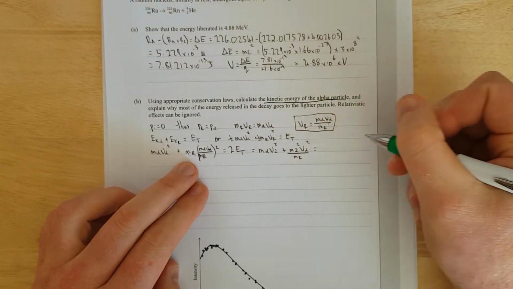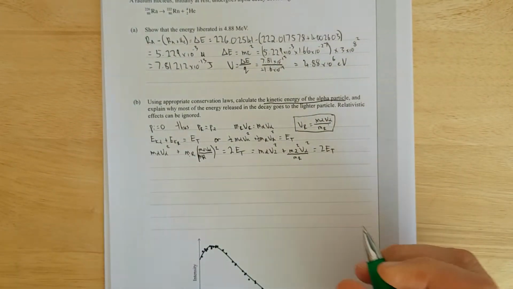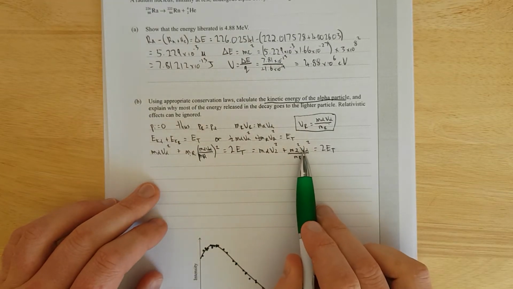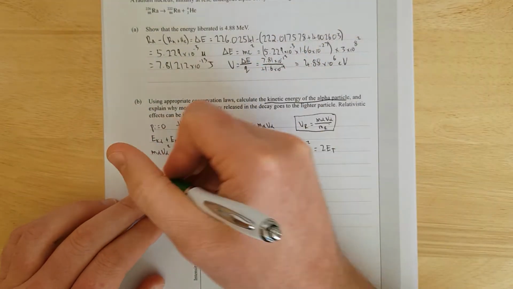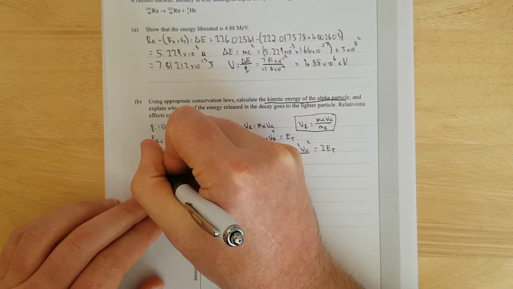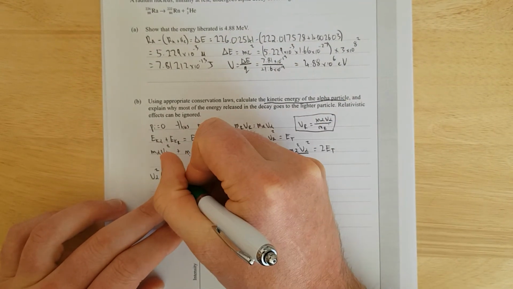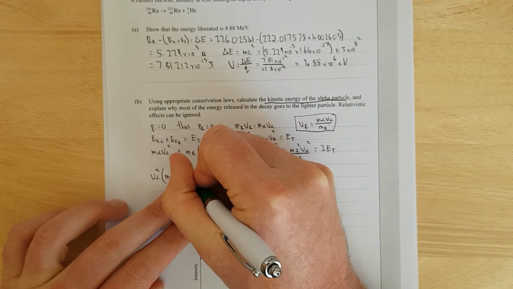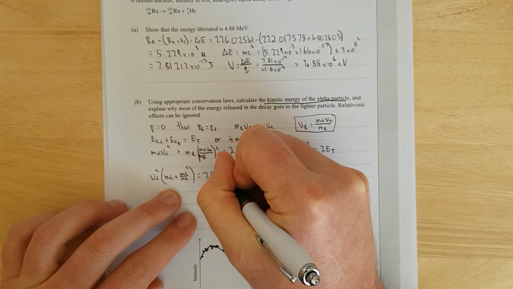And that is going to be equal to 2 times the total energy. Cool. Now I am going to pull v squared as the common factor for these two terms. I'm going to have v alpha squared, bracket, mass of the alpha plus mass of the alpha squared over mass of radium, and that is equal to 2 times total energy.